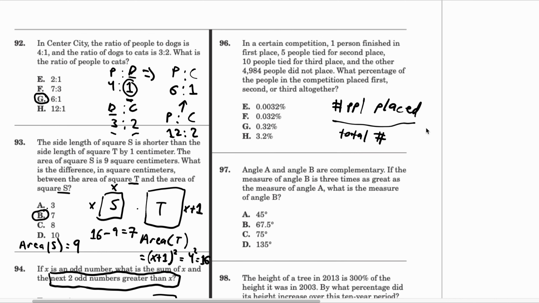So the number of people that placed: 1 person placed in first, 5 placed in second, and 10 placed in third. And then the total number of people is going to be the 4,984 who did not place, plus the people that did place, so we're adding that again. That's the total number of people. We can simplify this by adding the numbers together.